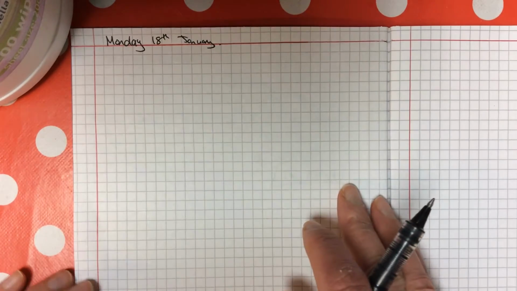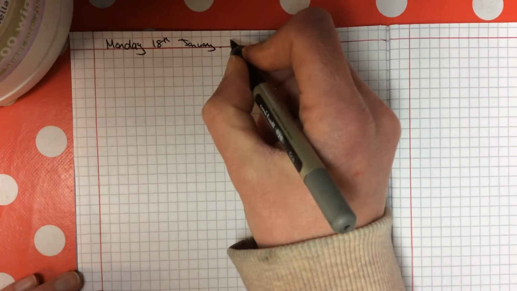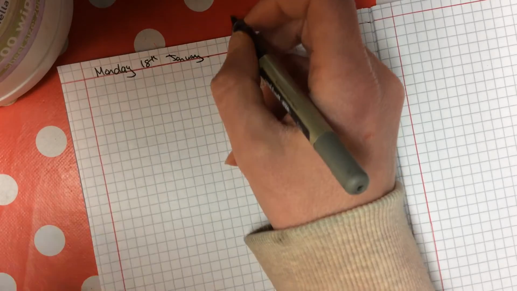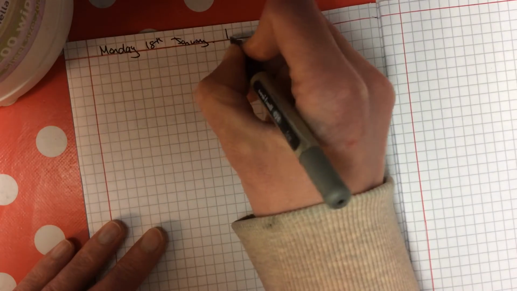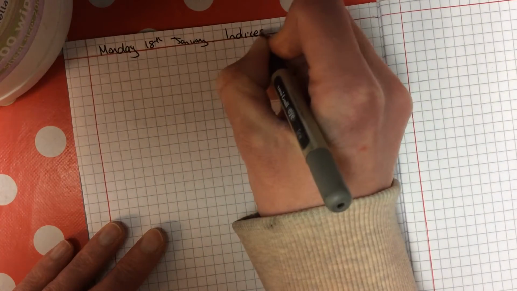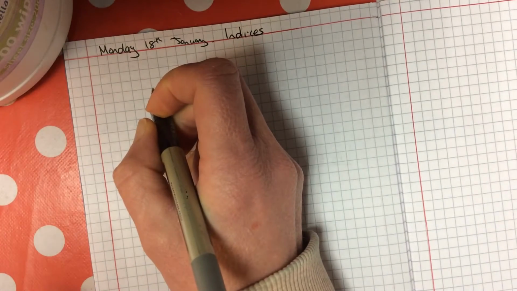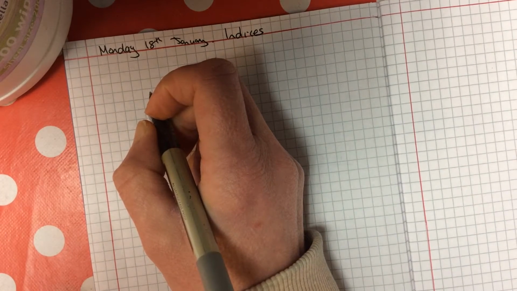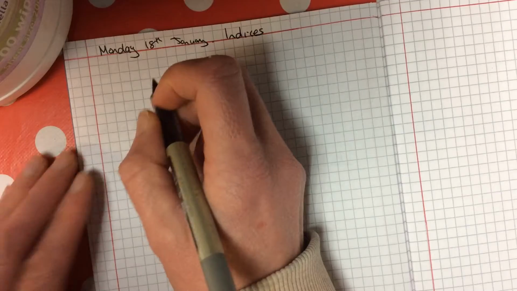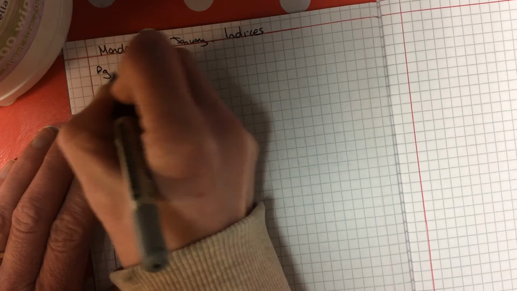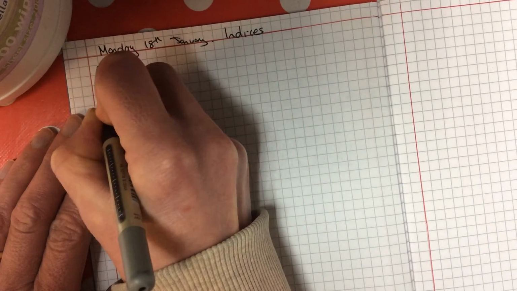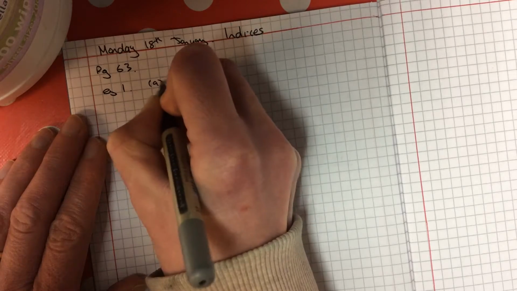Okay, we're going to have a look at our first lesson this week, which is on indices. So if you take down today's date and take down the title, indices. We're going to just work through the examples in your book on page 63. So first of all, it's page 63, and we're going to do example 1A.